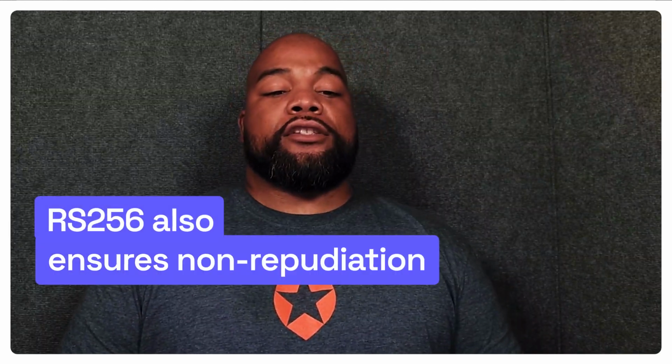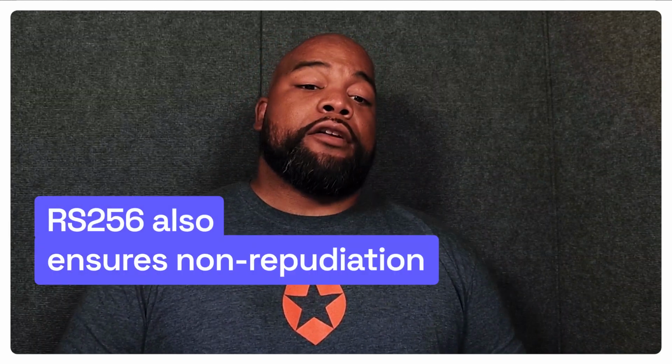Both HS256 and RS256 algorithms ensure JWT authenticity. However, RS256 also ensures non-repudiation, which means it guarantees that the sender has generated the signature. With RS256, you are sure only the holder of the private key and no one else can sign the tokens.